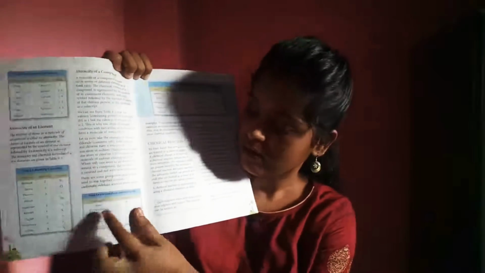On page number 56, at the bottom of the page you can see one table. Here, first example, H2O. H2O means water. Second, CO2 means carbon dioxide. Then third, CuSO4. Cu means copper, SO4 means sulfate, so copper sulfate.